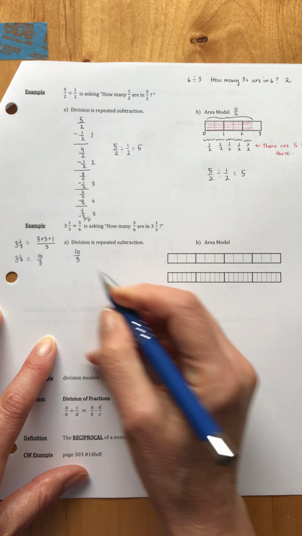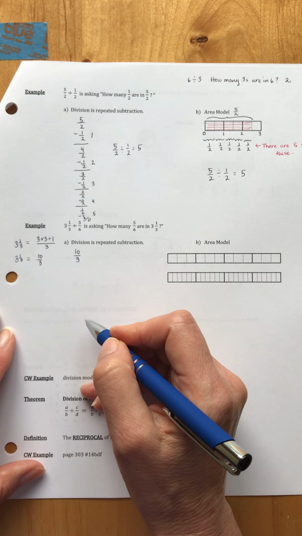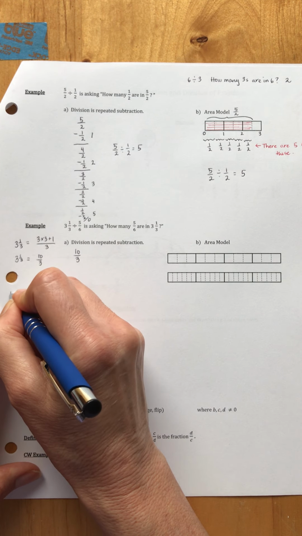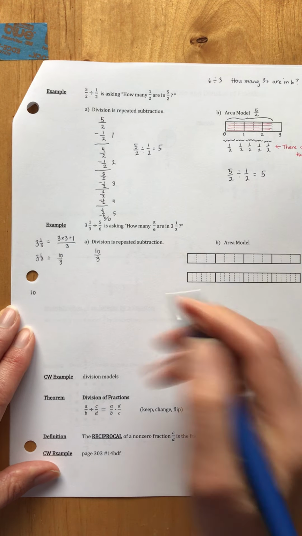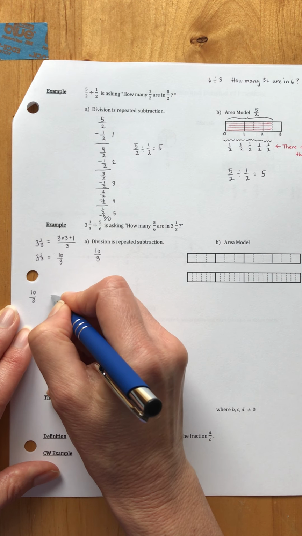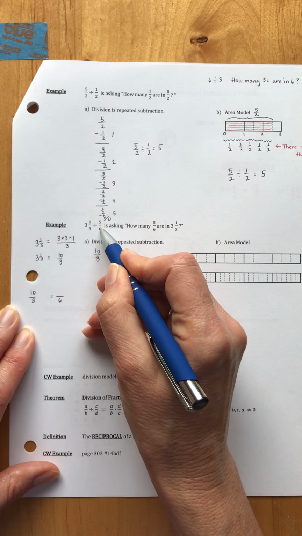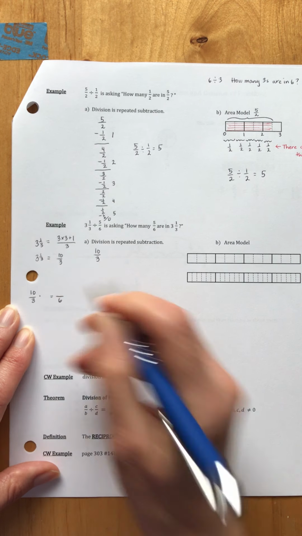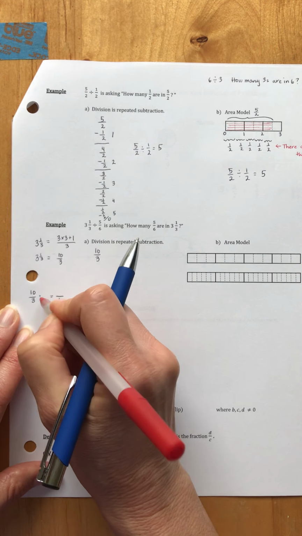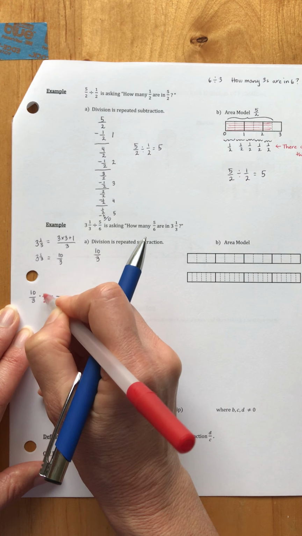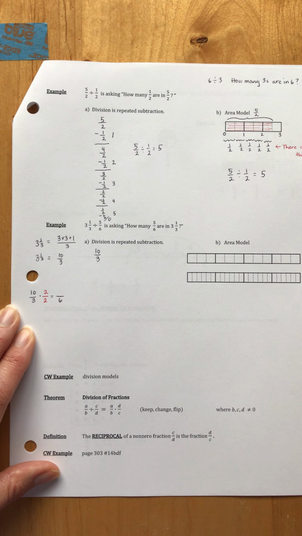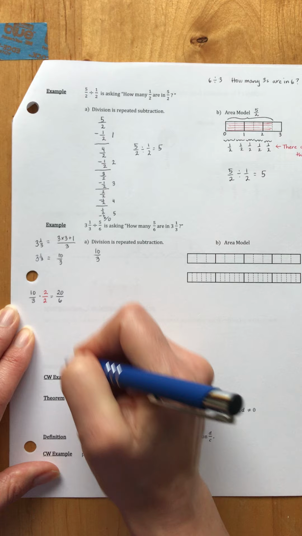I see another problem. We don't have the same denominator. So let's go over here and now convert 10/3. We need a denominator of what? Denominator of 6 because we're subtracting off 5/6. So how do we do that? To get from 3 to 6, we need 2. If we do it to the denominator, we've got to do it to the numerator. So we get there 20/6.